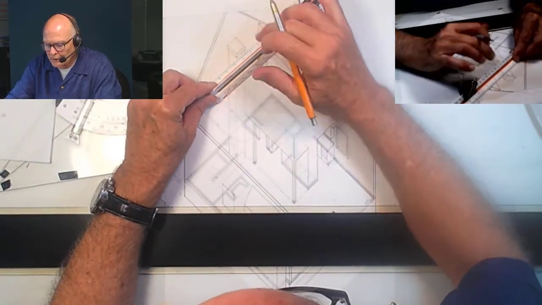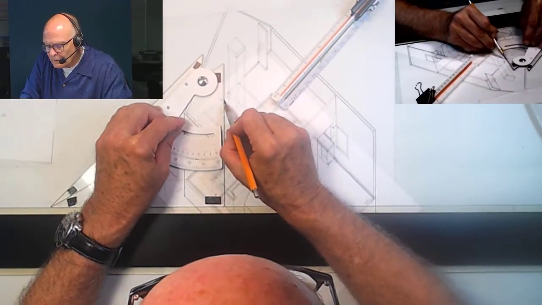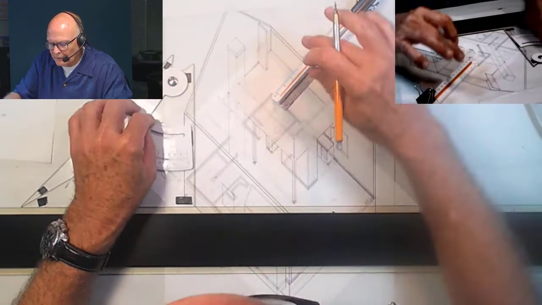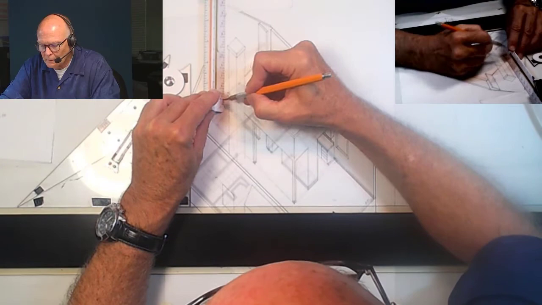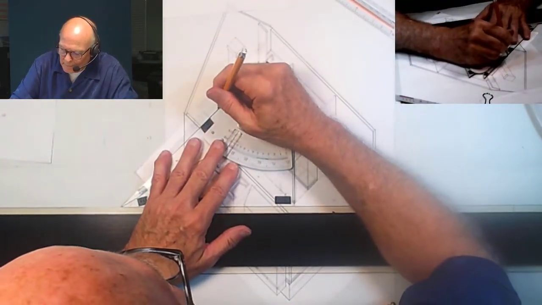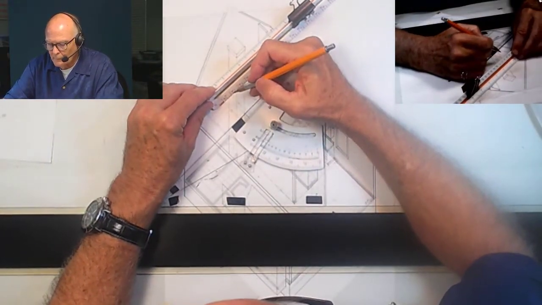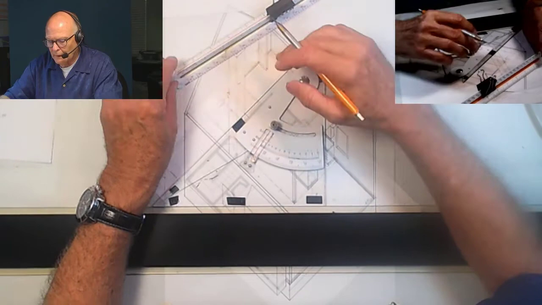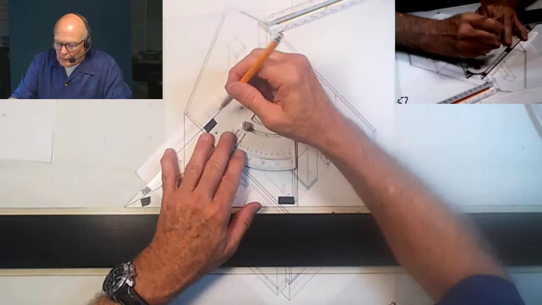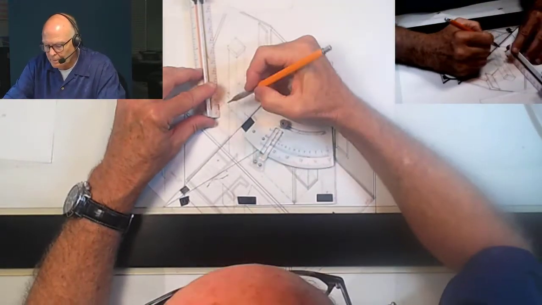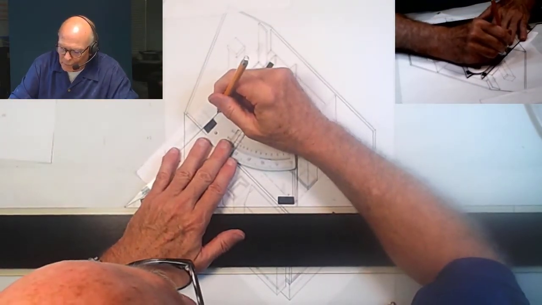So we're going to measure and mark, measure and mark, measure and mark, and we're going to get close. So I'm going to come down another 7 from that corner, and then out 11. Okay, down 7, out 11. I've got to mark my 7. Okay, now we only have 1 or 2 more to do.